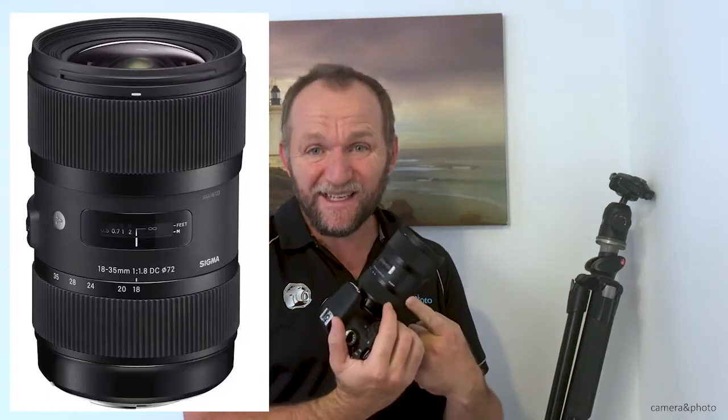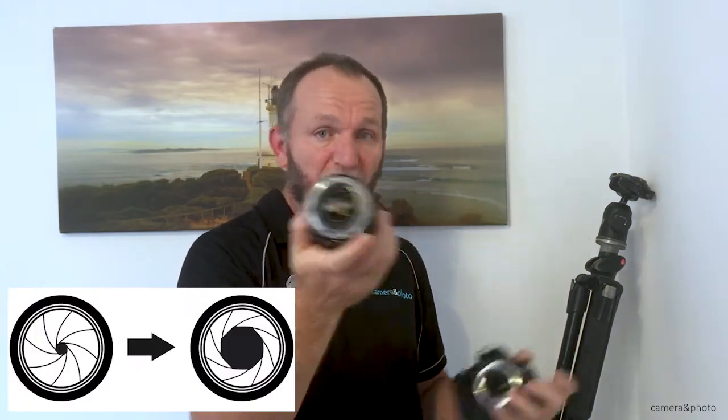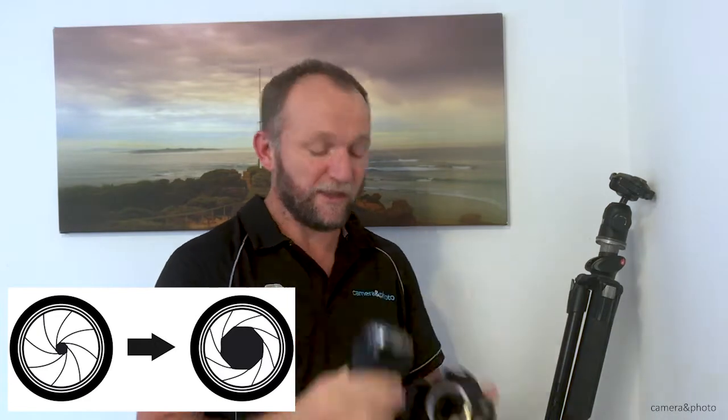The lens I happen to have on this camera right here is an f1.8 lens, which is a very low aperture lens. You can get lower, of course, but f1.8 means this lens has a little iris inside. Hopefully you can see that. Iris inside here which opens up and closes down. I can control how much light comes in, but I'm also really controlling the depth of field.